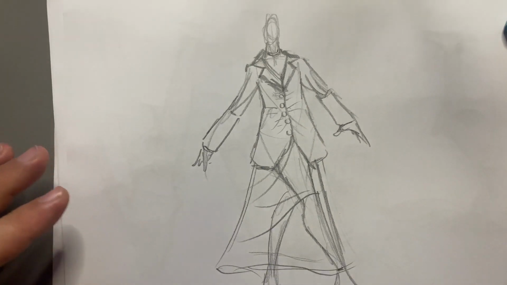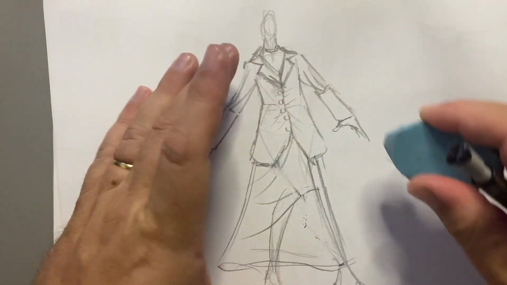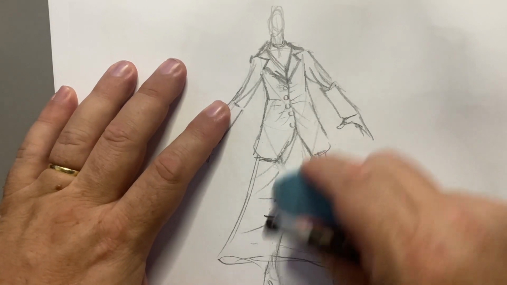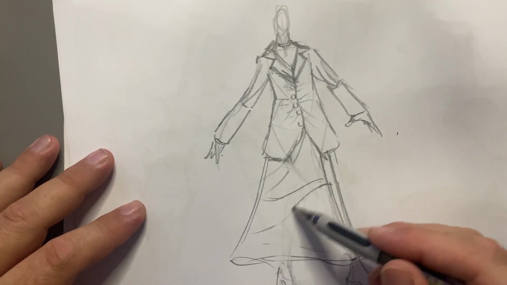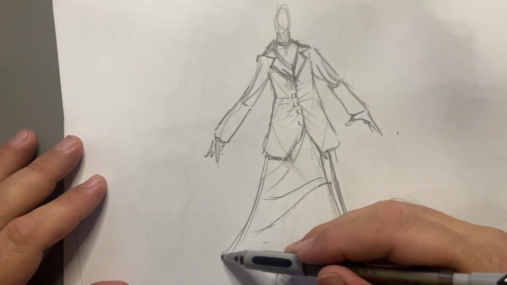It's hard to see, so I'll delete the leg, which is not something I say very often. And now there's some movement to it.